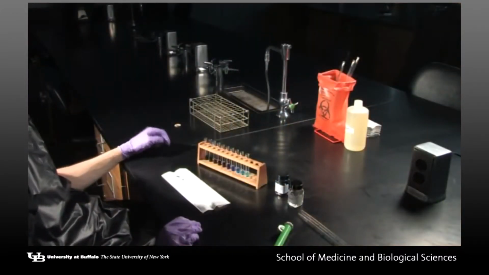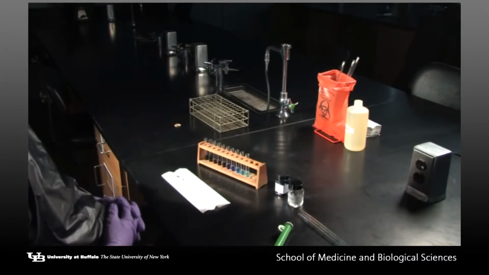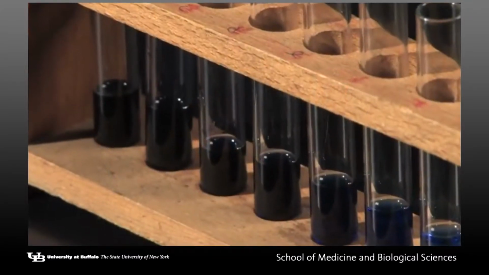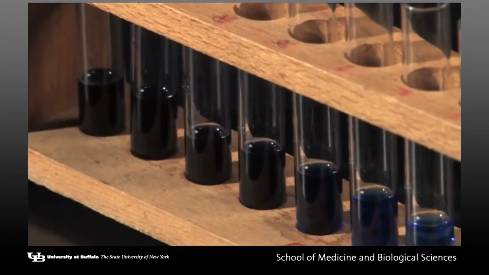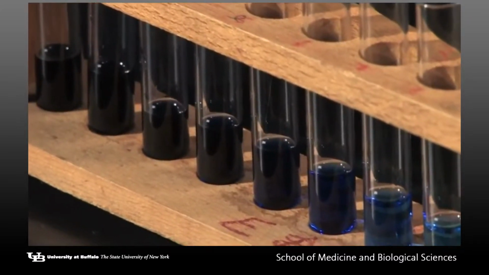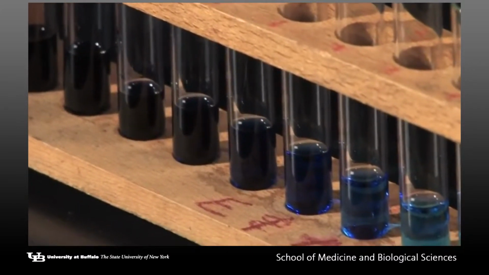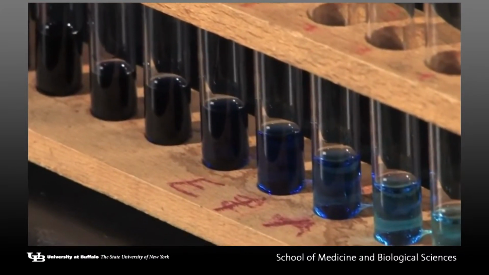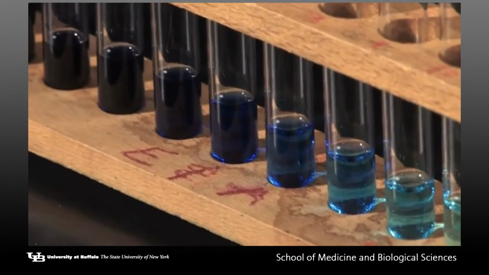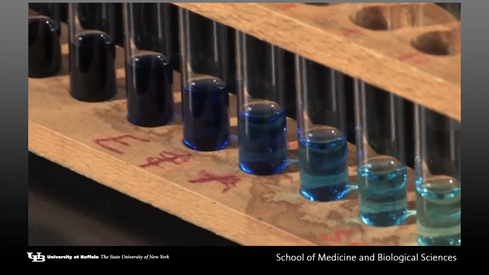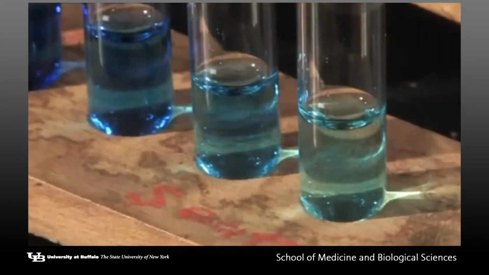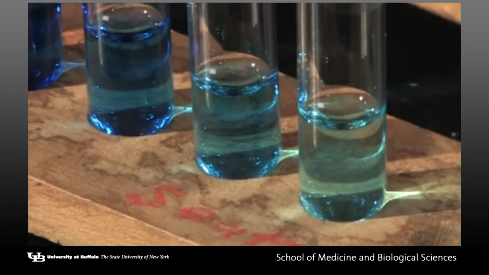Tube 1 is undiluted and tube 2 is the first in the series of dilutions, which is a 1 to 2, followed by 1 to 4, tube 3, 1 to 8, tube 4, 1 to 16, tube 5, 1 to 32, tube 6, 1 to 64, tube 7, 1 to 128, tube 8, 1 to 256, tube 9, and 1 to 512, tube 10.